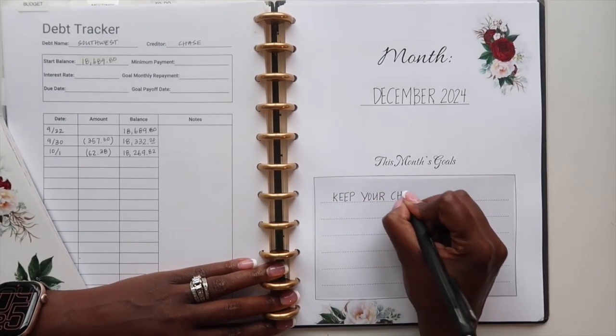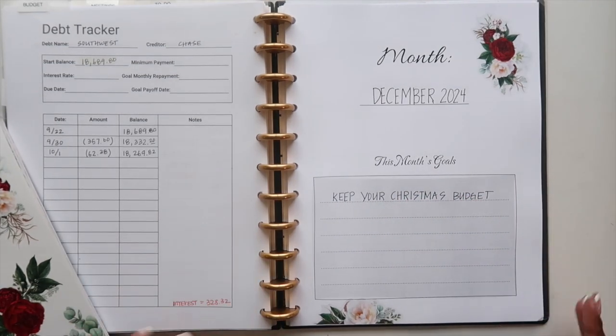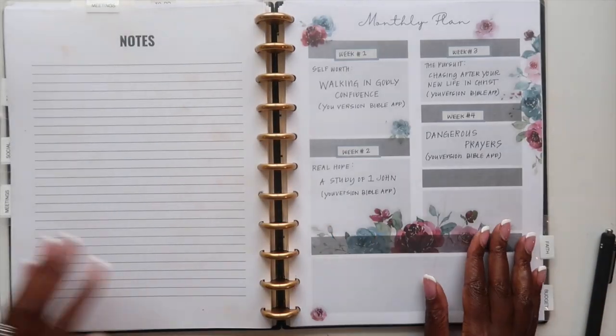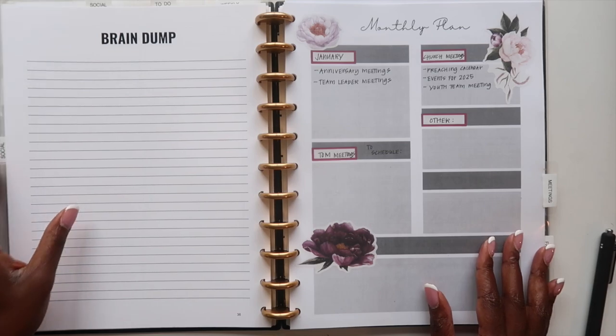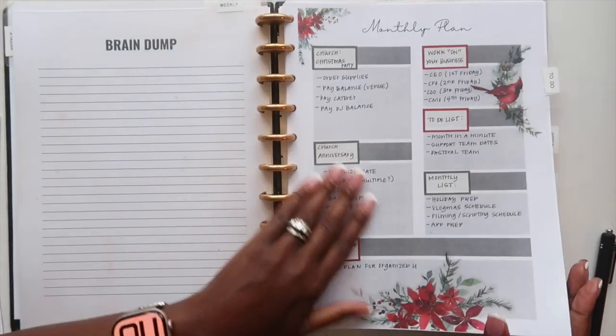So that's the only goal that I'm going to keep there, because I'm usually not doing any big savings or any debt reduction goals in the month of December. Since it is a heavy spending month, my goal is really just to stay within budget. So guys, we are all set up and ready for the month of December.